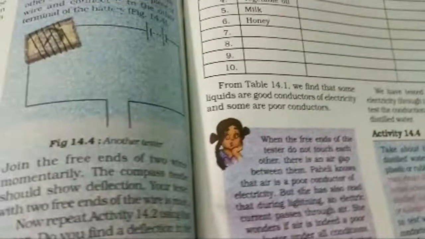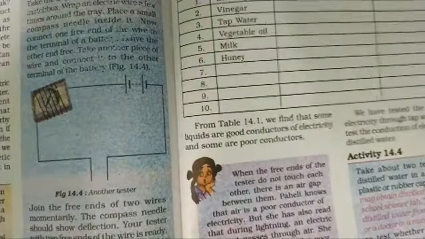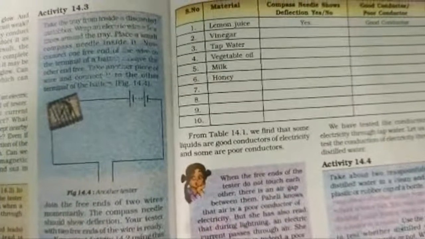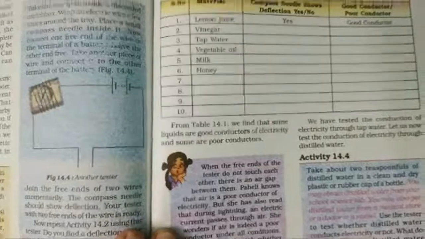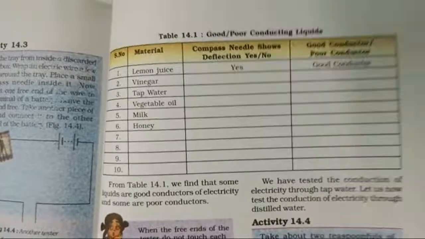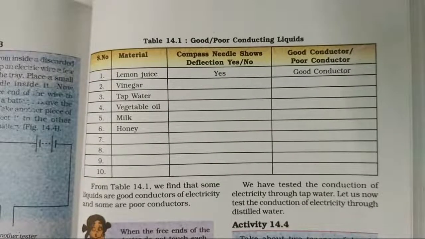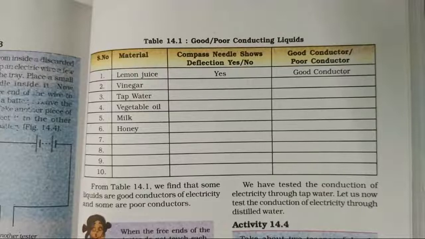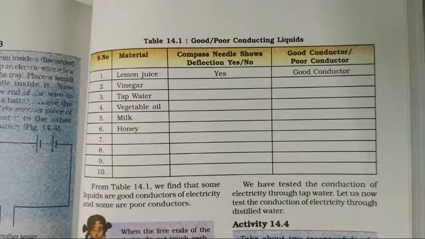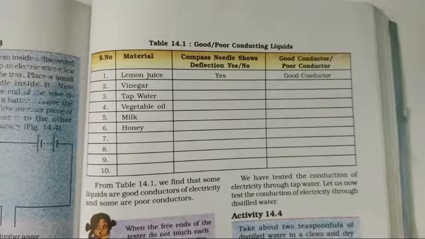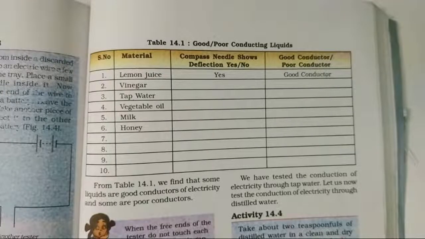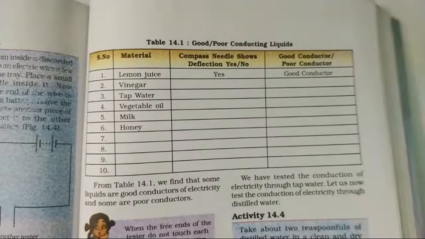In the book, it is showing that there are some liquids mentioned here: lemon juice, vinegar, tap water, vegetable oil. So we tried it with vegetable oil, with milk, with honey. You can try it with any liquid. I have shown it with this. I can try it with color. I can try it with water. So we have to use any liquid.